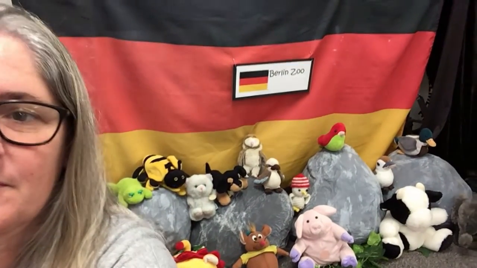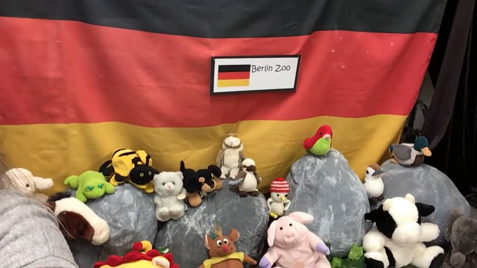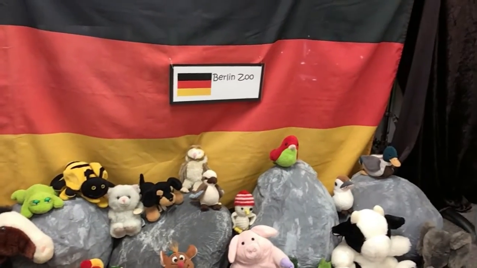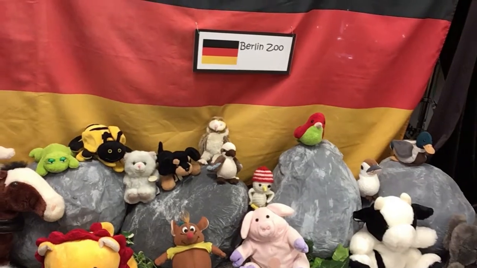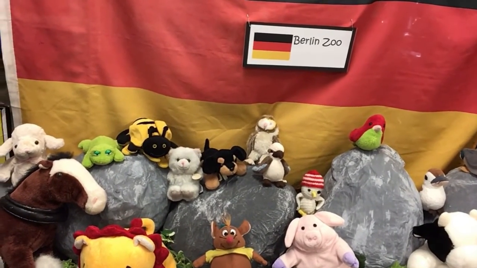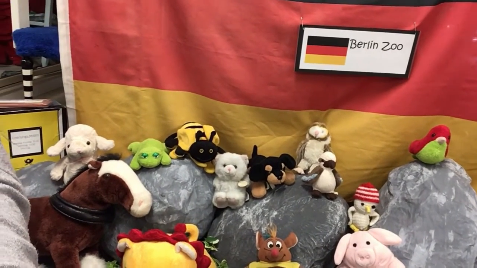Can we say hello to all of Felix and Franzi's friends? See how many animals you can remember in German. Can you see any of the animals that you can remember?